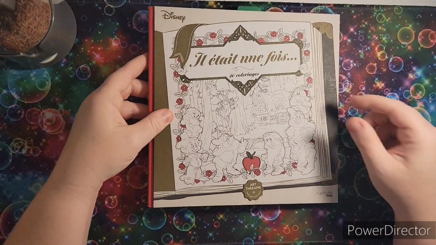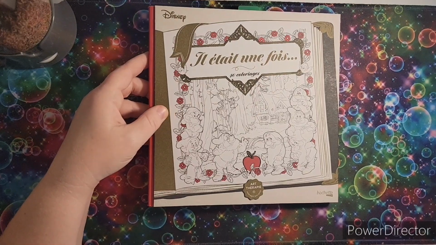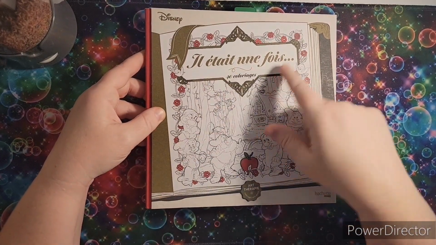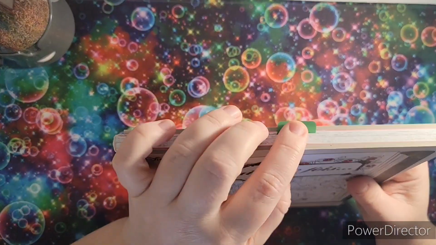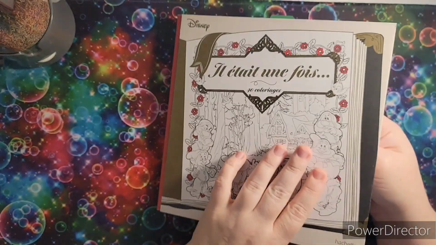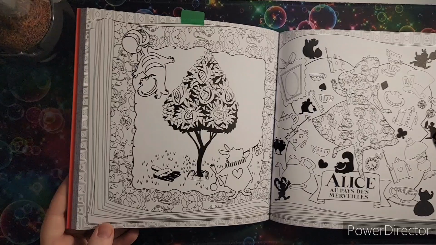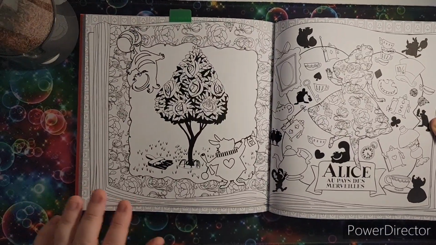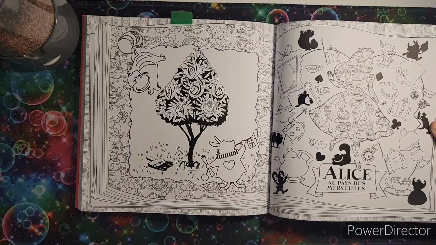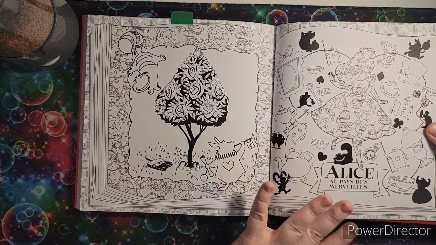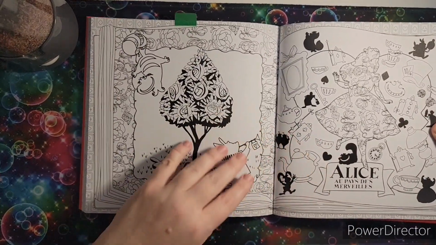This book is a French book as well. I can't pronounce that, but I think it has something to do with storybook. And each one of these is like a storybook cover. And so we have the book, and this is the Alice in Wonderland spread. I'll be honest, out of all the spreads in this book, this one isn't my favorite.